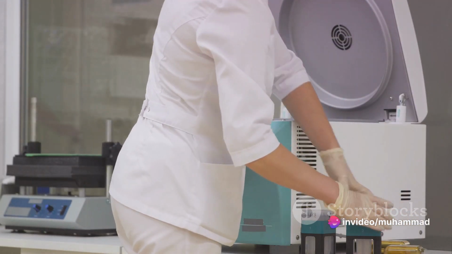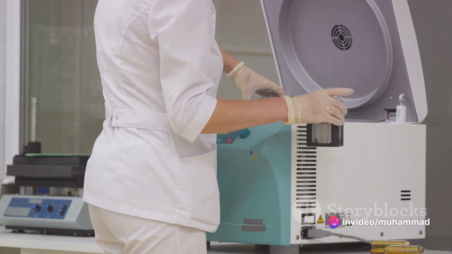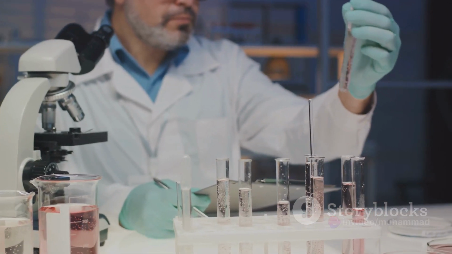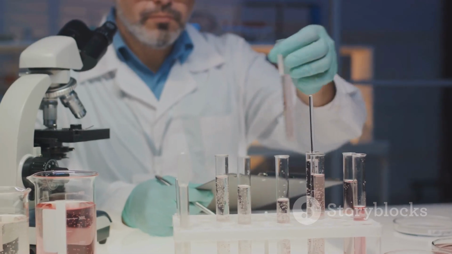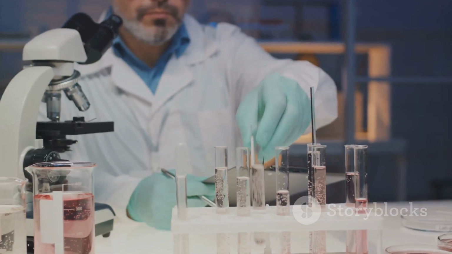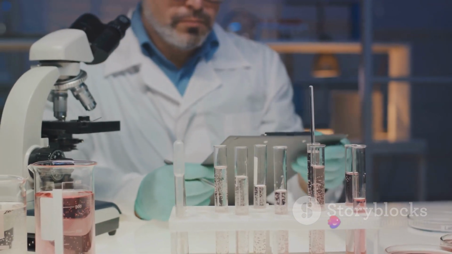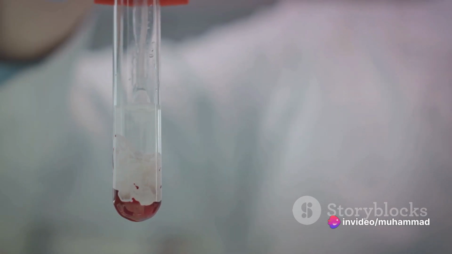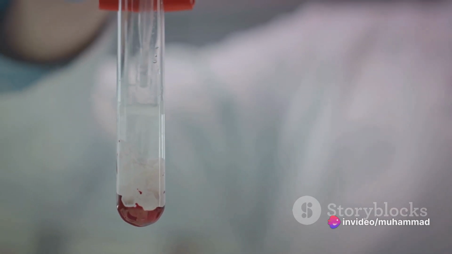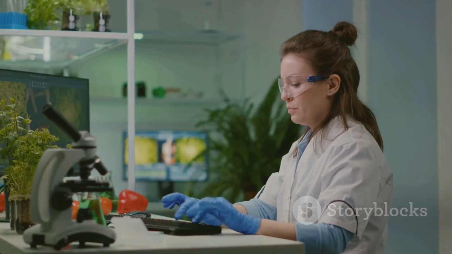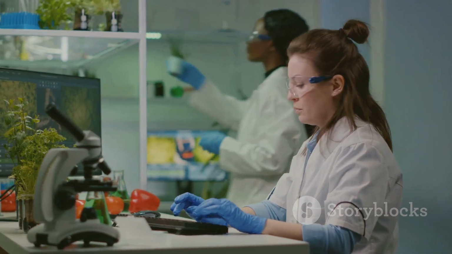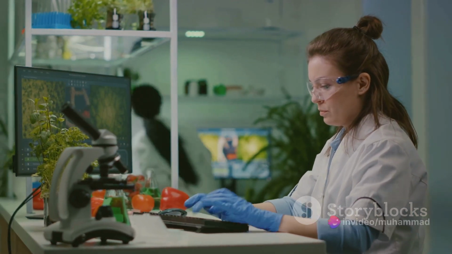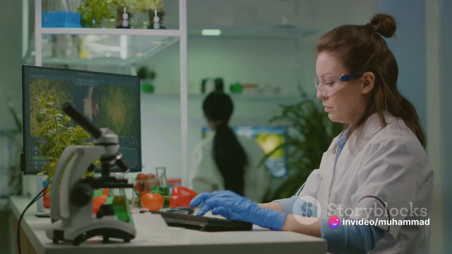So let's take a step back and look at the bigger picture. We've explored the world of chromatography, from paper and thin layer chromatography, great for quick and simple separations, to gas chromatography, ideal for volatile compounds. We've also delved into high-performance liquid chromatography, perfect for separating components of a solution, and finally, column chromatography, the go-to for large volume samples. Each of these techniques has its own unique characteristics and applications.